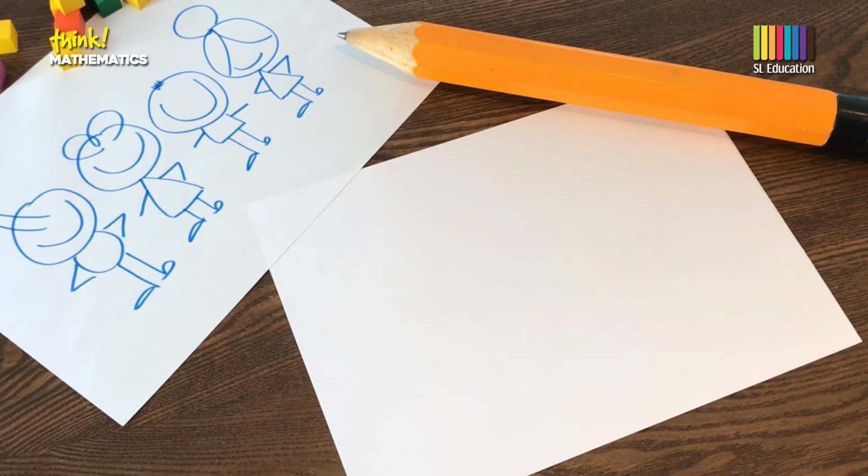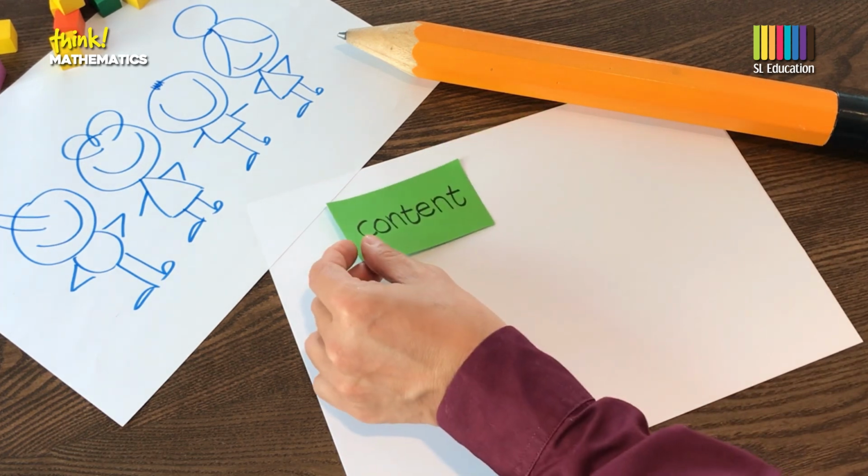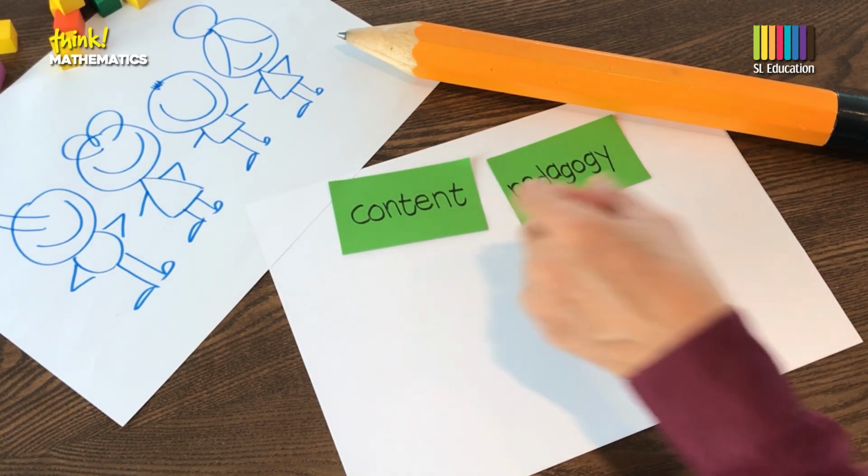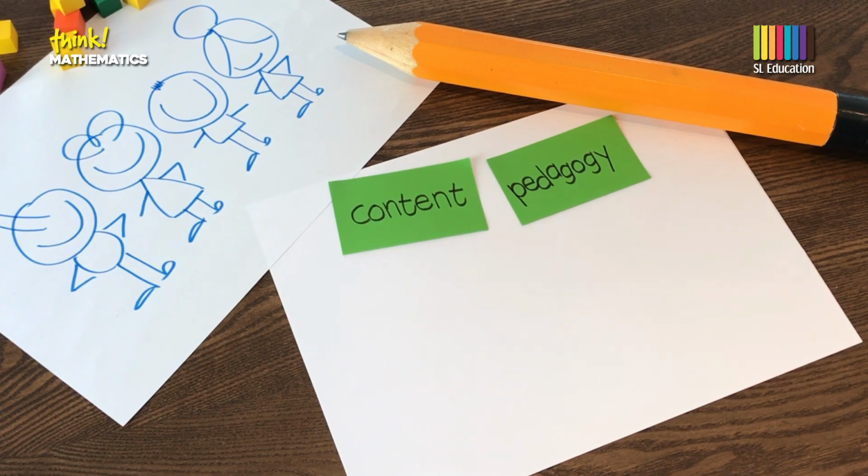Teachers also need content knowledge as well as knowledge of pedagogy, and a combination of the two that we call pedagogical content knowledge. Teachers need to know, why did we use area of a shape to represent fraction?